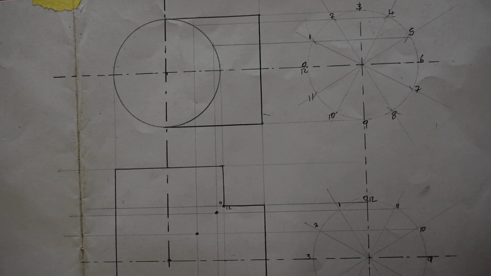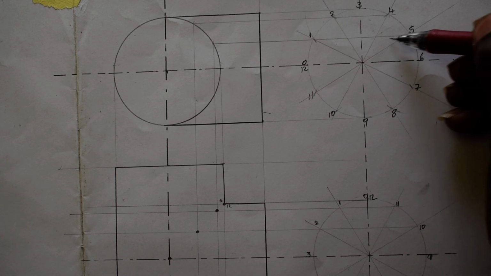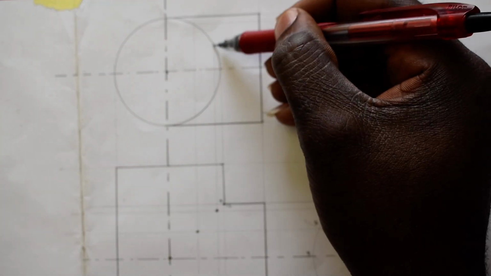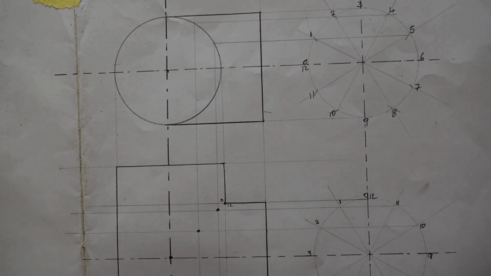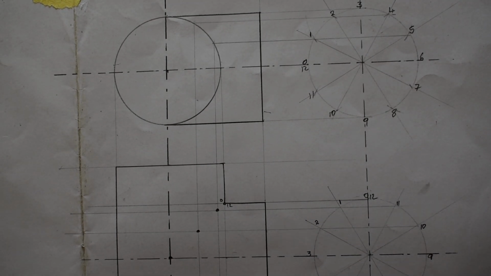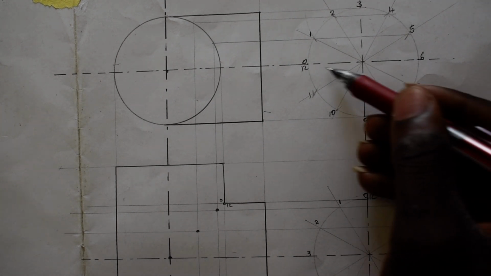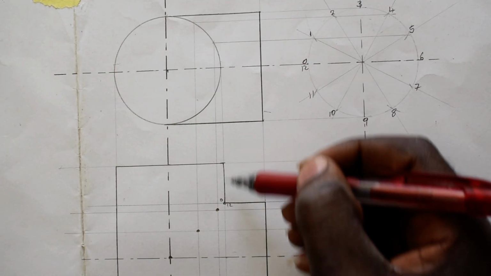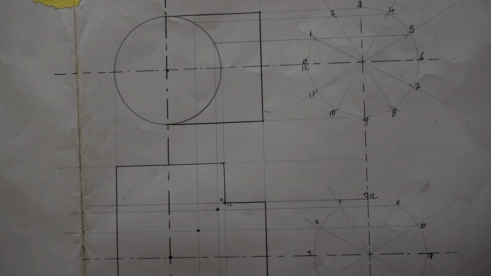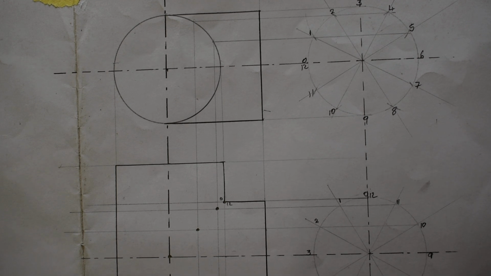You get it? So point 5, auxiliary top, there it goes. Once it touches the main pipe, it goes vertically down. It must intersect with the 5 of auxiliary front. Point 6 is in the same line with the 0, the one you started with. It must intersect with this one. You get it? So that's how you get your points.